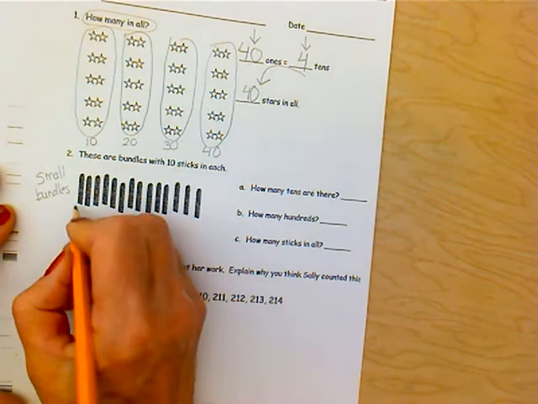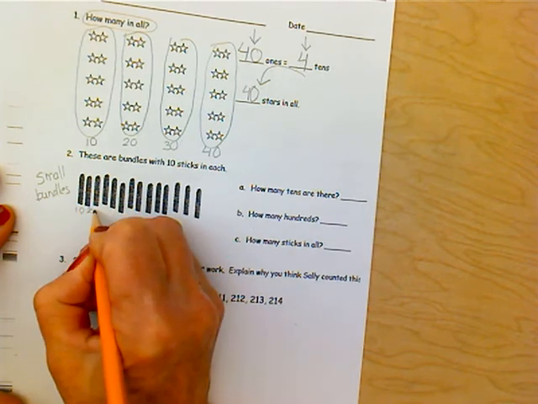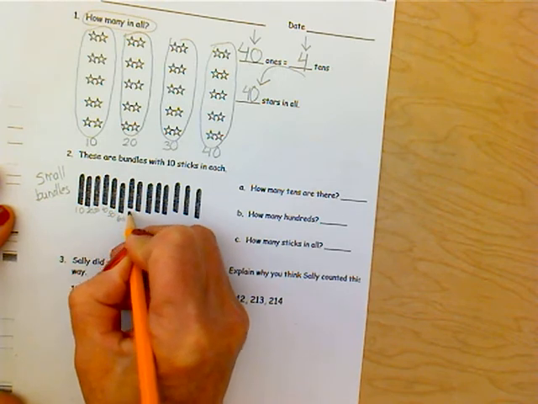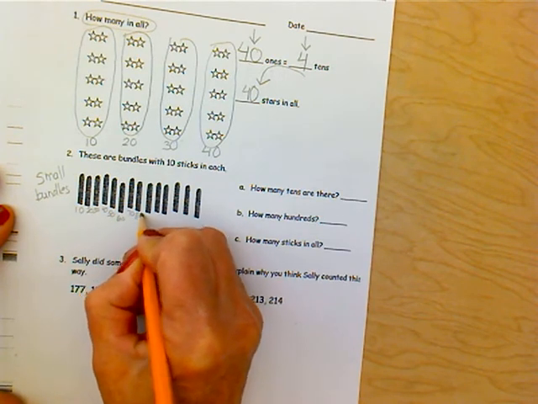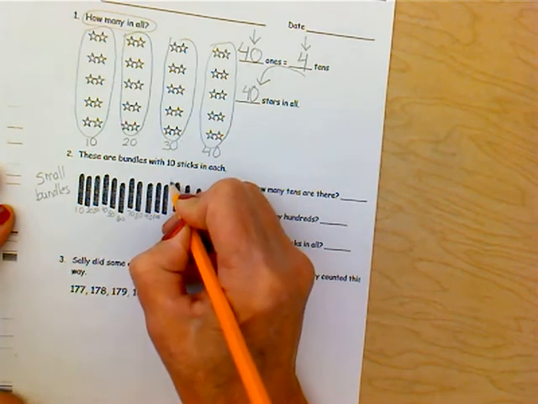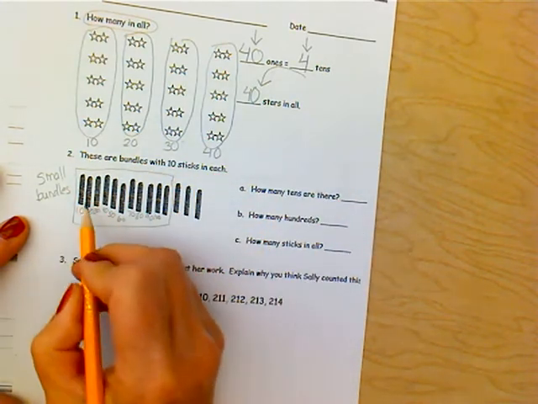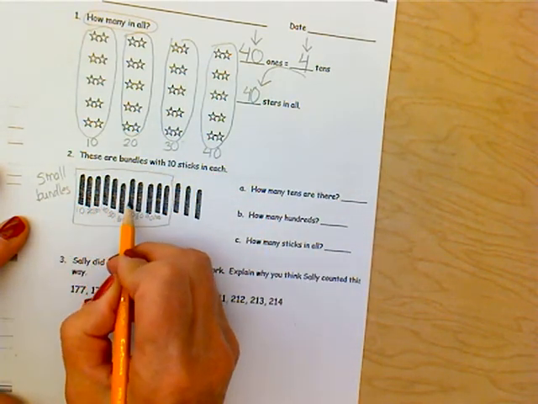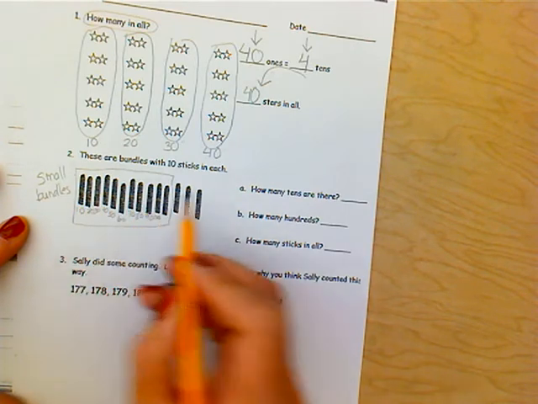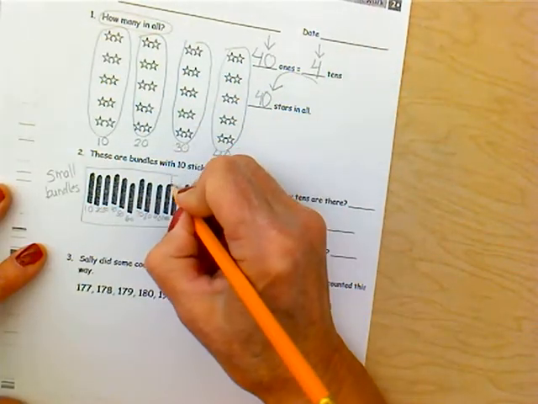Well, let's see. Let's count by tens. So we have 10, 20, 30, 40, 50, 60, 70, 80, 90. Oh my gosh, there's 100. Ooh, you know what? I'm going to block that off as a group of 100. It will be so much easier for me to count. 1, 2, 3, 4, 5, 6, 7, 8, 9. Oops. 5, 6, 7, 8, 9, 10. Oops, I put 1 too many in there. I can only have 10 in there.